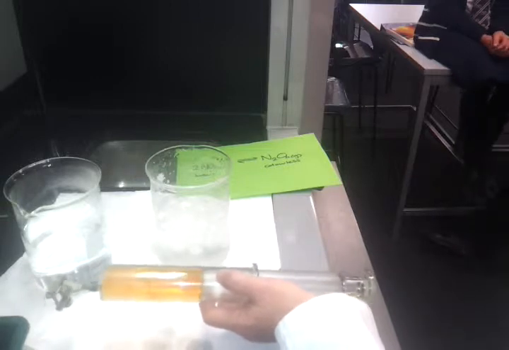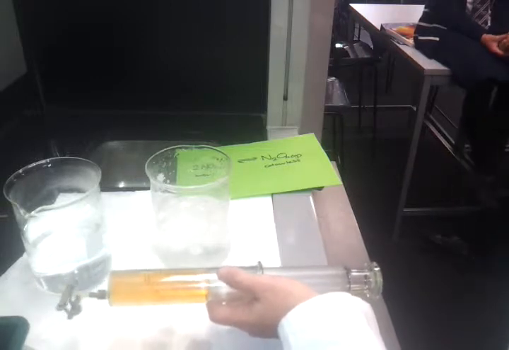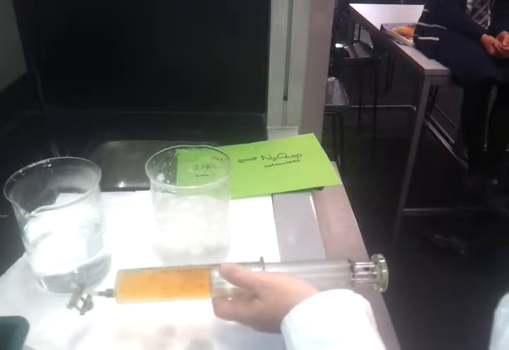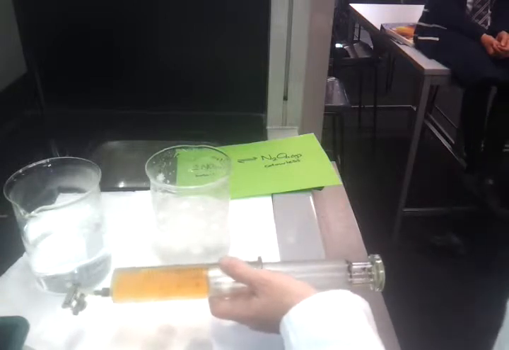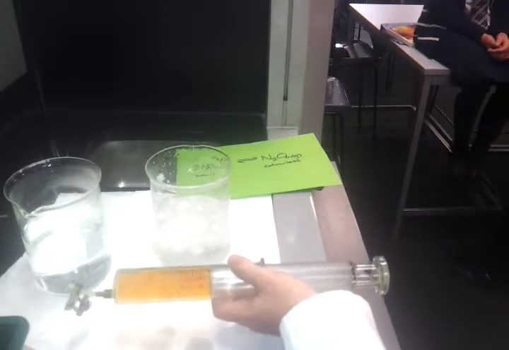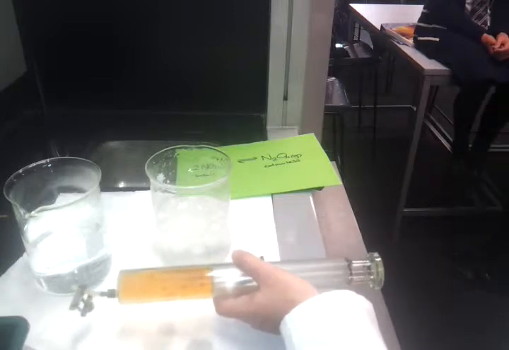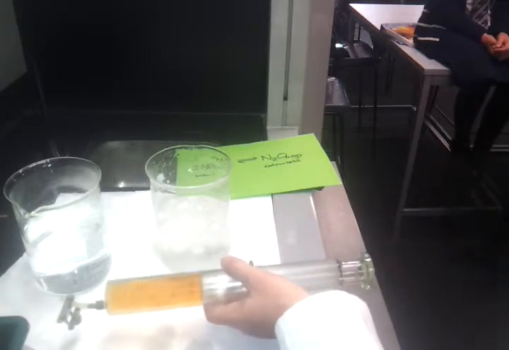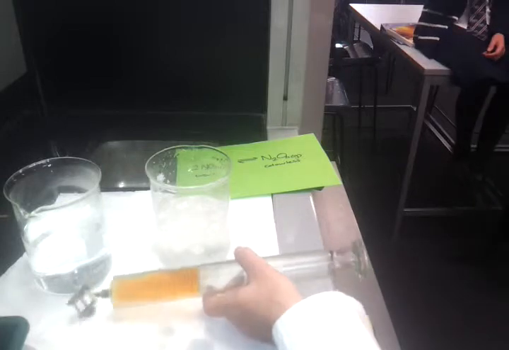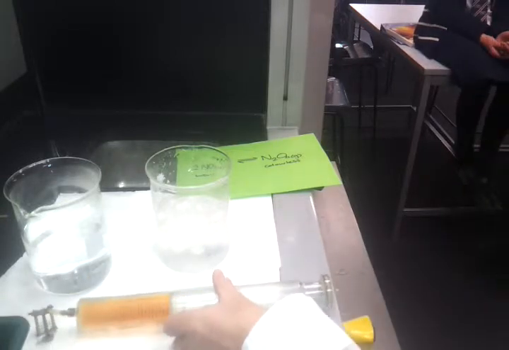But if we do change any of the conditions, pressure, temperature, also concentration or amount of reactants or products, then the equilibrium has to change or shift its position either towards the reagents or the products to overcome what we've tried to do to it. And that's Le Chatelier's principle. So the last thing we need to do is make a conclusion.